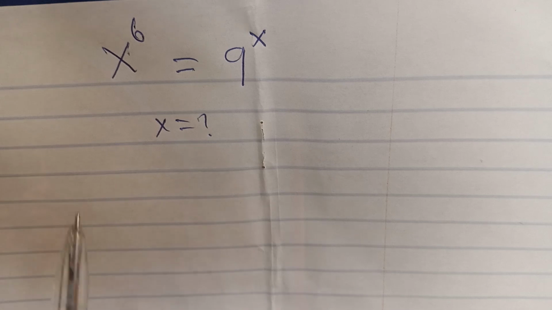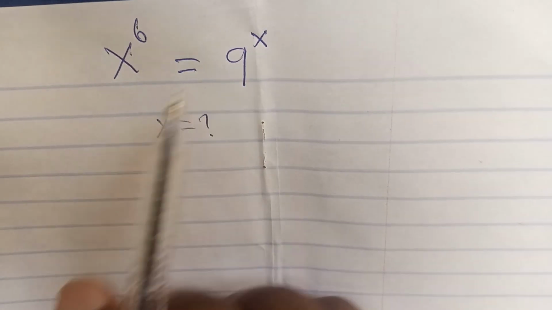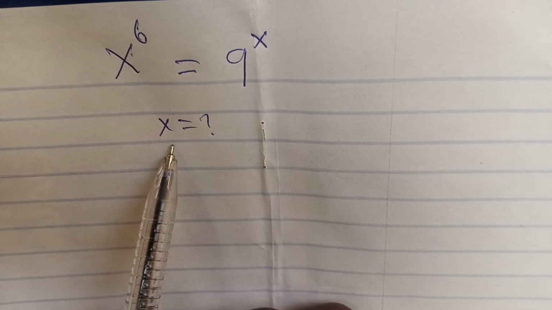Today here comes a nice exponential challenge which reads x to the power of 6 is equal to 9 to the power of x. We are looking for the possible value for x.